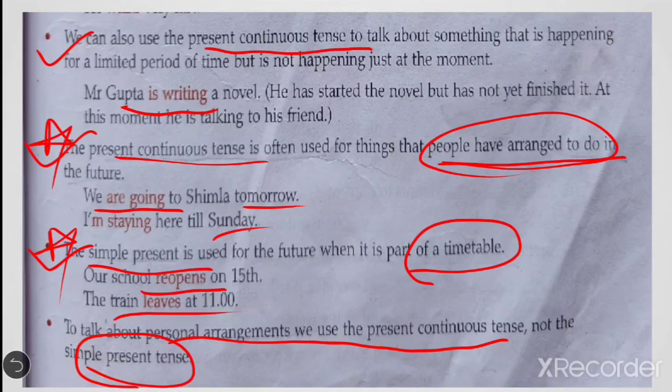So for a future action also we can use present continuous tense. Students, I hope these different uses of simple present and present continuous tense are clear to you. Now we'll move to the next.